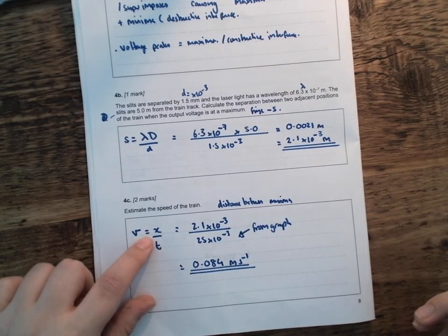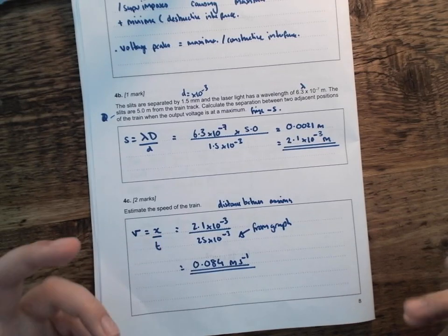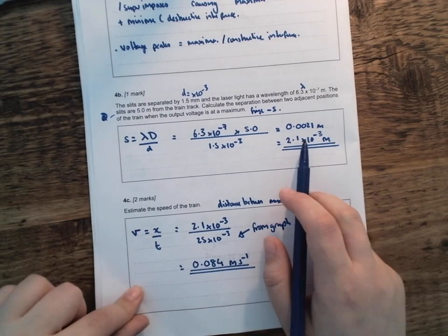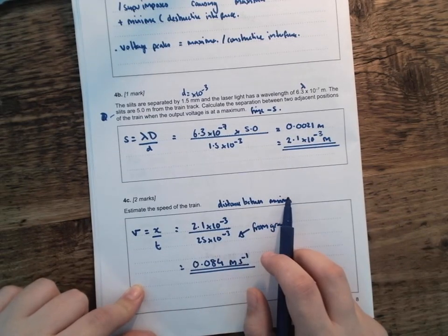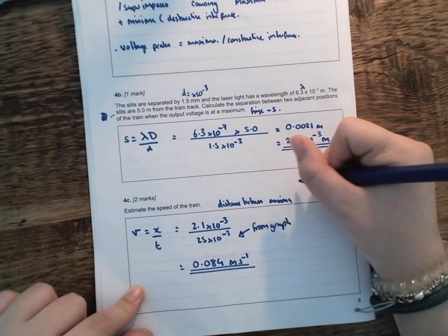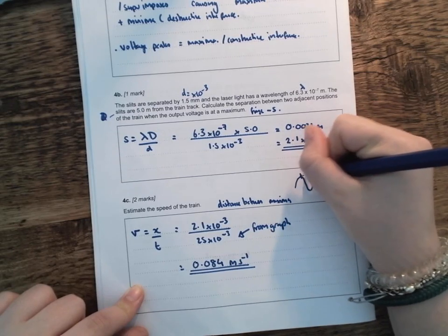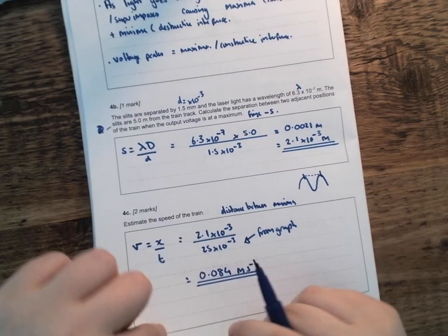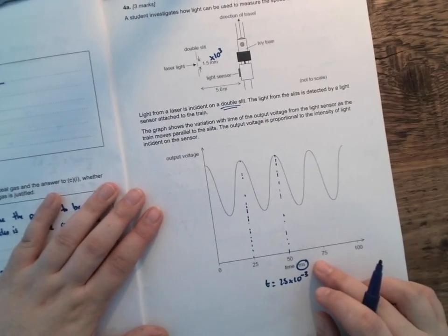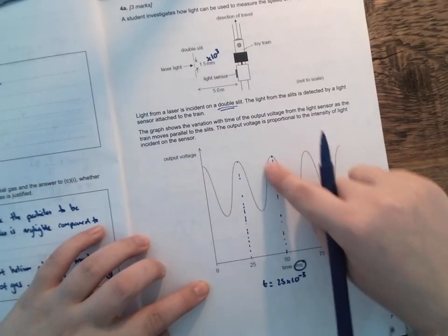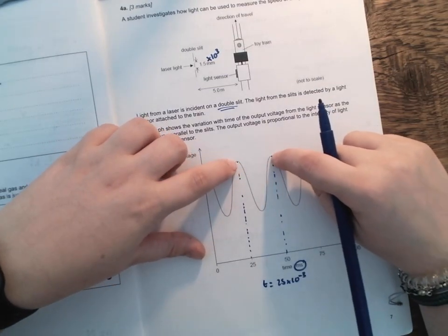Now, speed is equal to distance divided by time. So I start thinking, what distances do I know? From the answer above, I know the distances between the maxima. Thinking about the interference pattern we're getting, I know this distance here. If I look back at my page on the front, I've got that output voltage, and each of those peaks is a maximum.